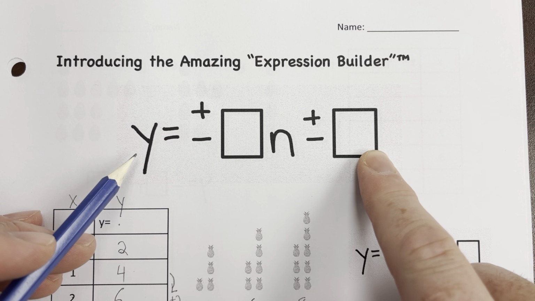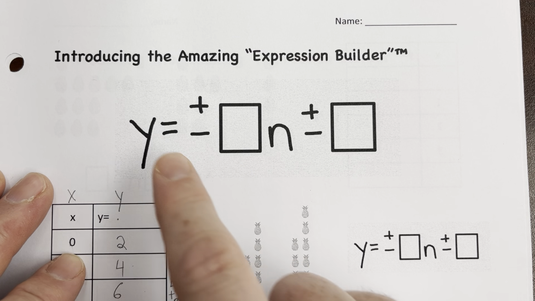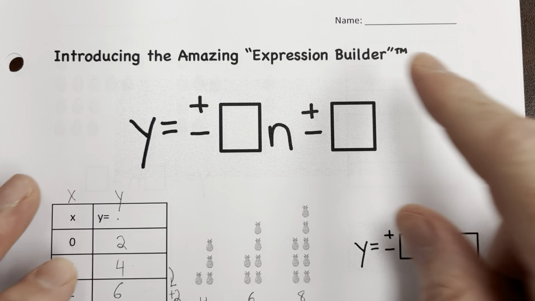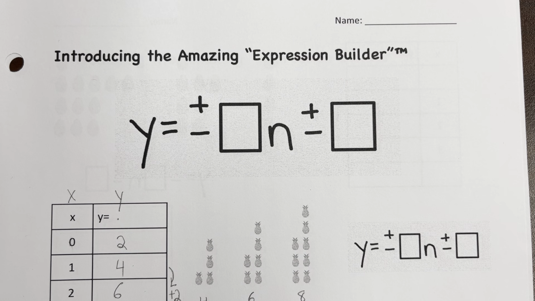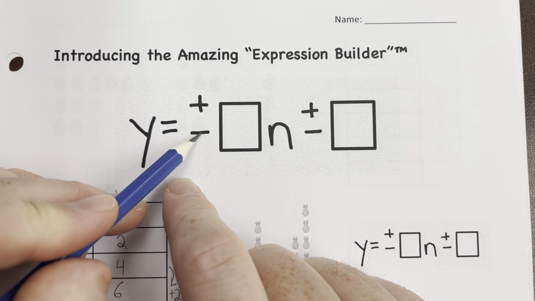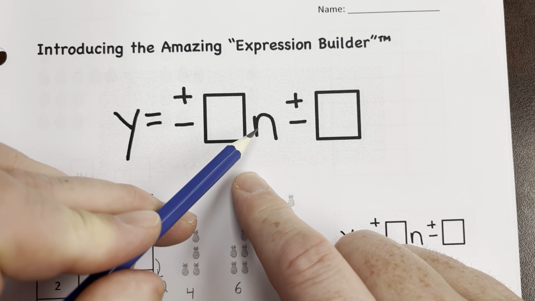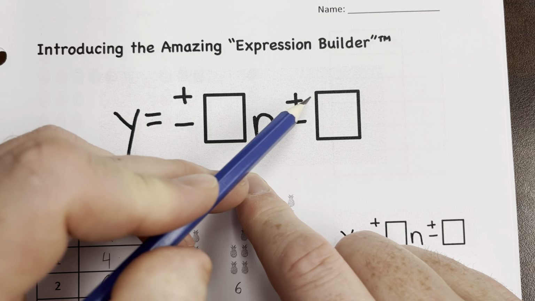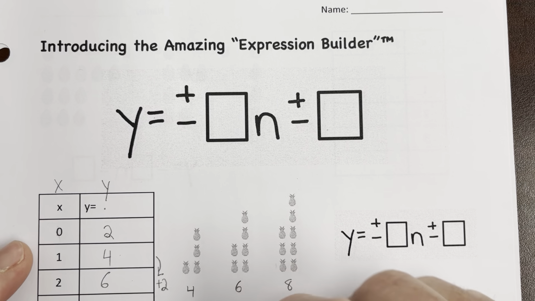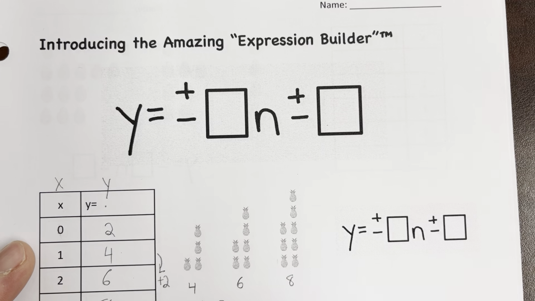So here's our expression builder. When you first look at this, it looks a little crazy. So this is the amazing expression builder. We have y equals positive or negative, blank, variable, so n, plus or minus something. Now how do we get these? That's the part: how do we fill in the blanks to fill in our expression?